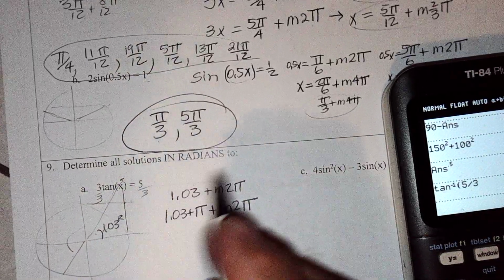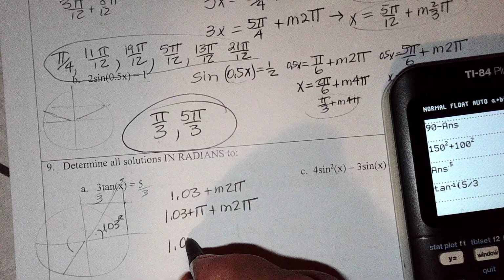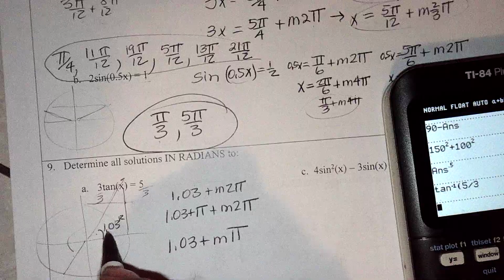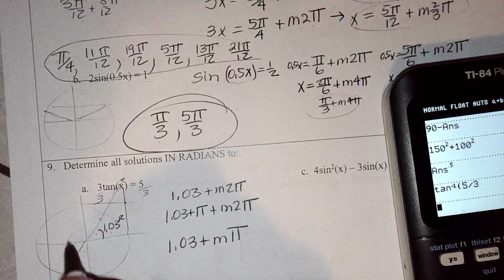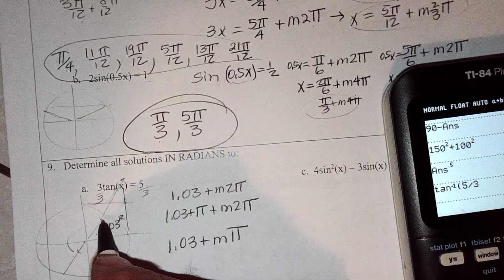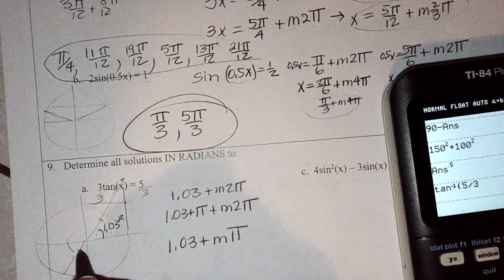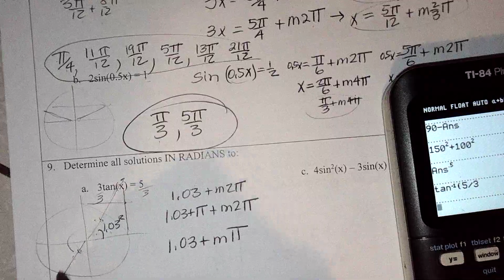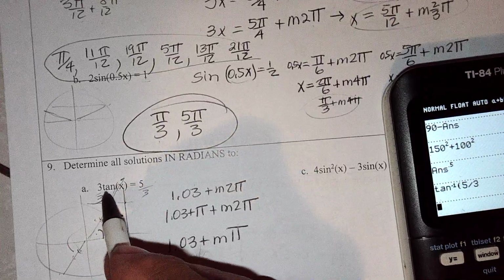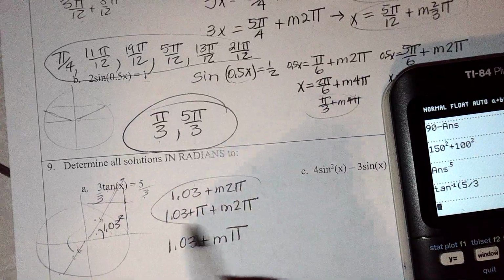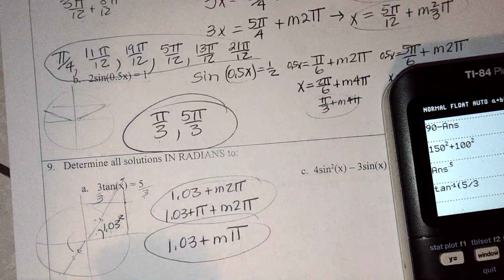Or I could just say it's 1.03 plus multiples of pi, because if I go to here and add pi, I get to there, and add pi again, and add pi, or go to here and subtract pi, subtract pi, subtract pi, and I end up at the two places where the tangent is 5/3. So either that set of answers or those answers.